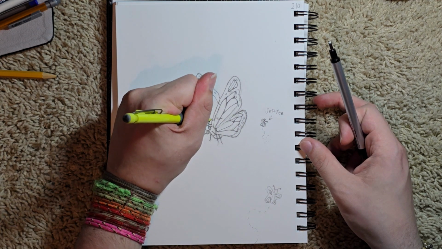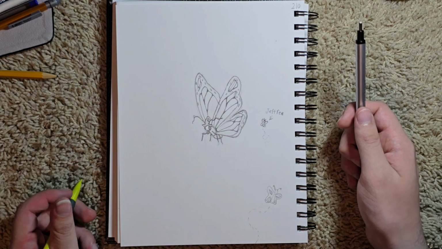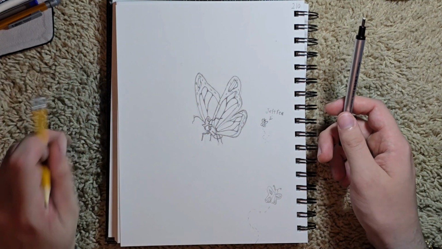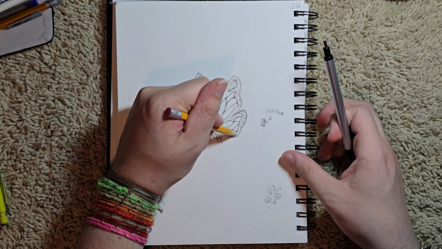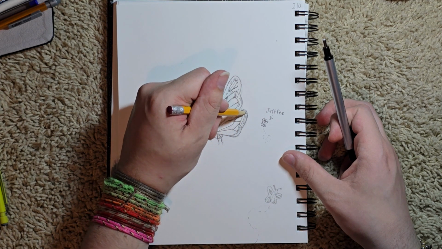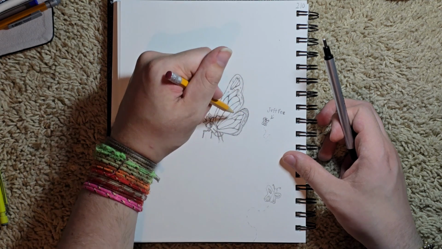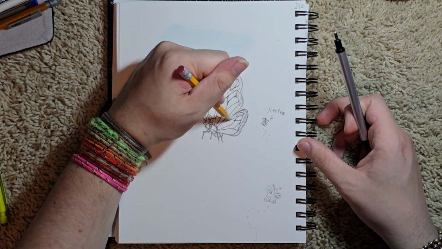Okie dokie. Let's go ahead and darken this as dark as I can get it. And then, forget lime, we're getting Mr. Cheddar, and we're going to lightly fill in everything but the little highlights.